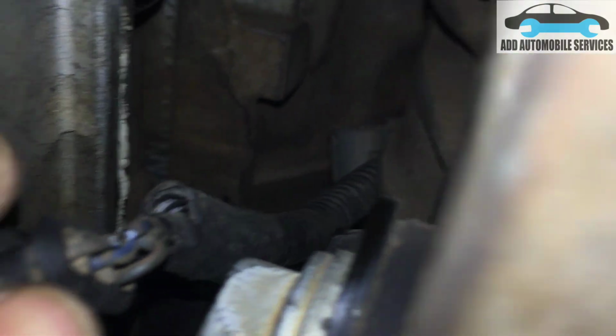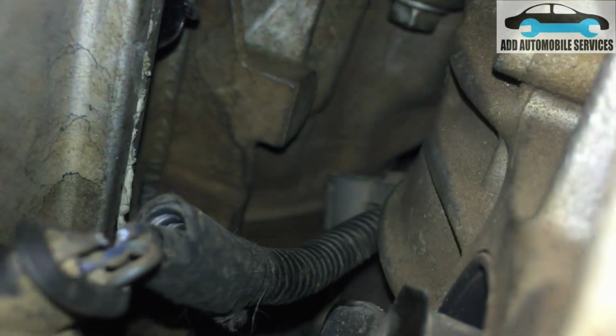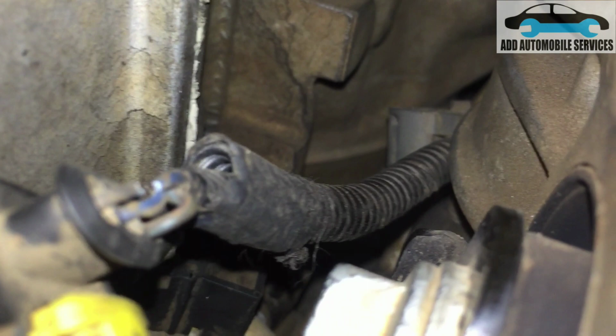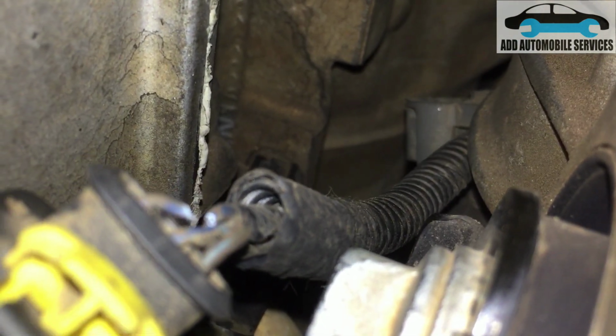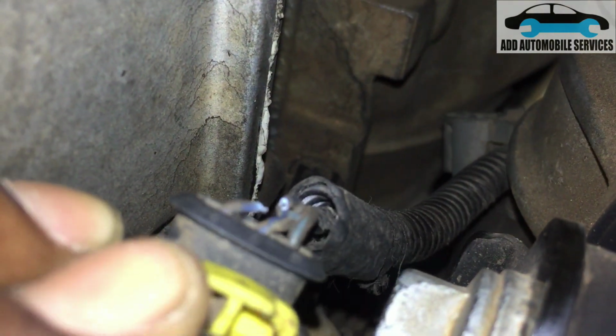So you can see the sensor is not working. Now the car is not starting, and when I pulled on the sensor, you can see that the wire is torn, which is pin 1. So you can see that the wire is torn.